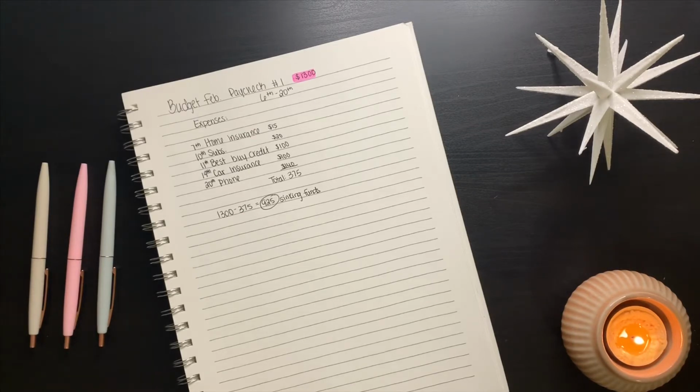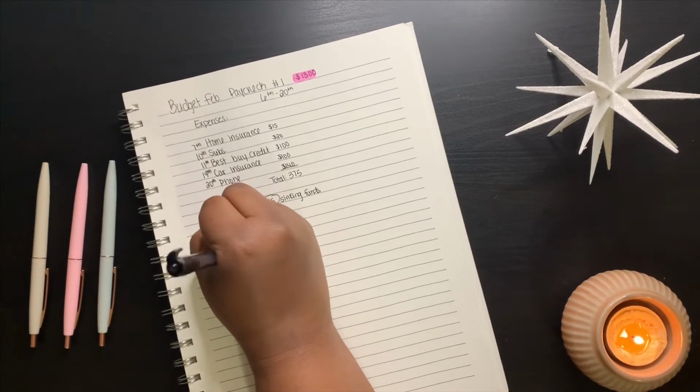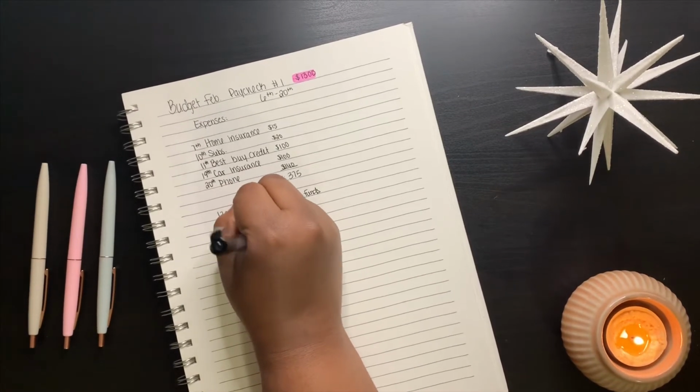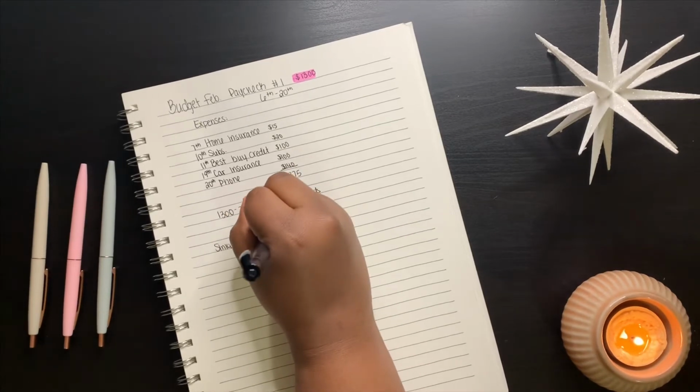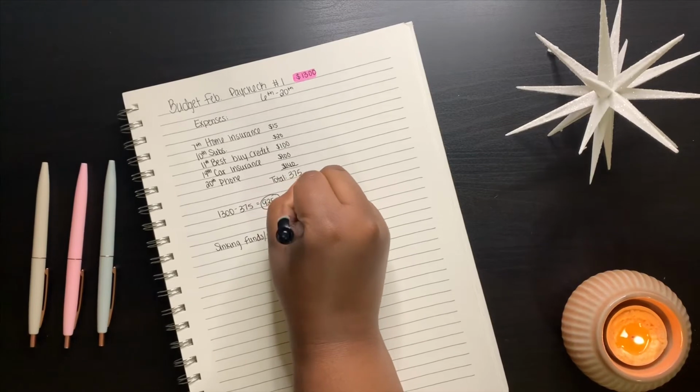So what I usually do is just take some of the money and use that for my sinking funds for this paycheck, and then I'll save that in a rollover envelope. And then I'll use that money that I have in the rollover envelope for my next paycheck sinking funds.